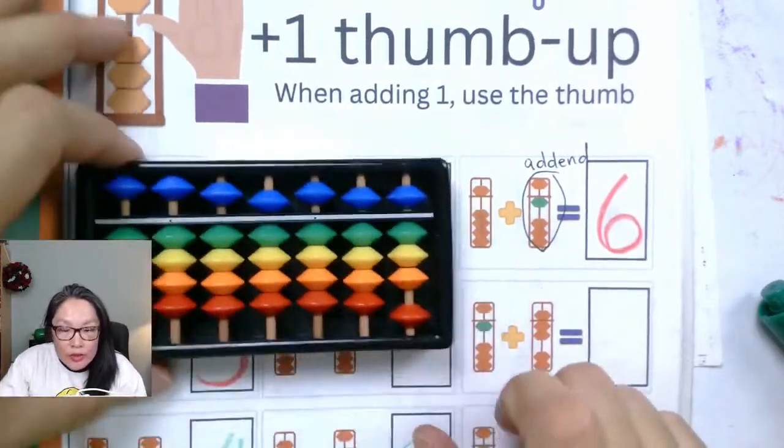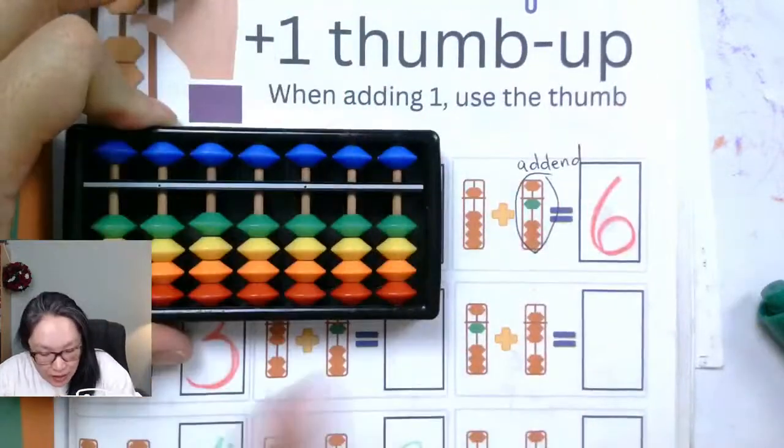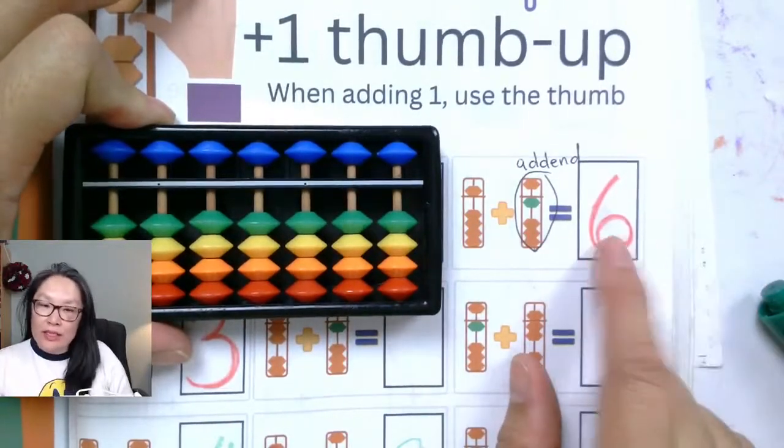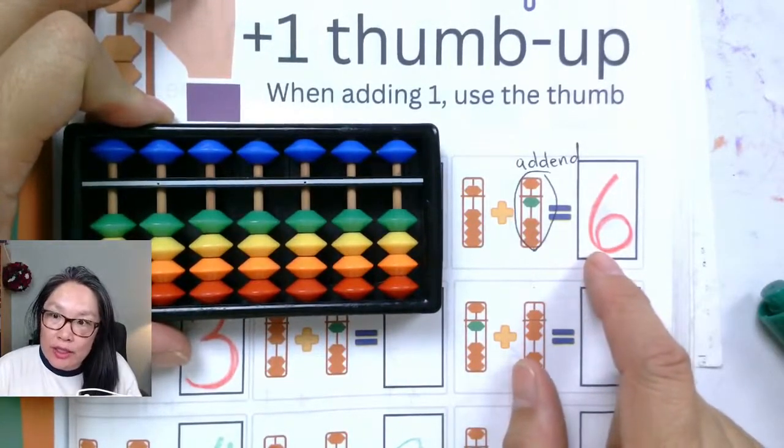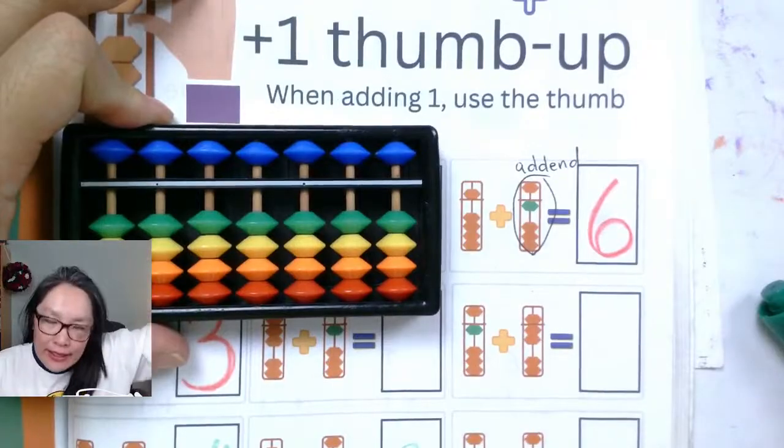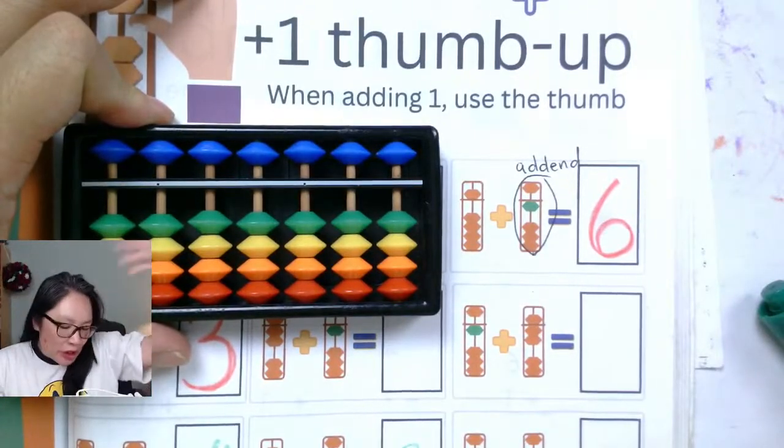So what we're going to do again is understand the add-in, right? We don't want to focus on the result. It's not about the destination. It's about the journey, right? So abacus is life. Abacus life. Right? It's all about the journey.